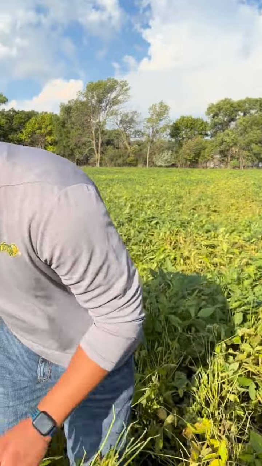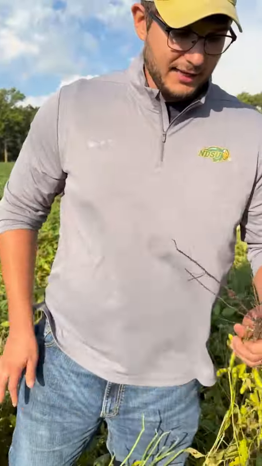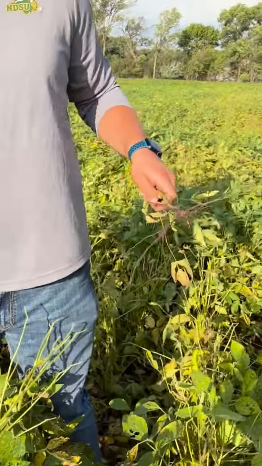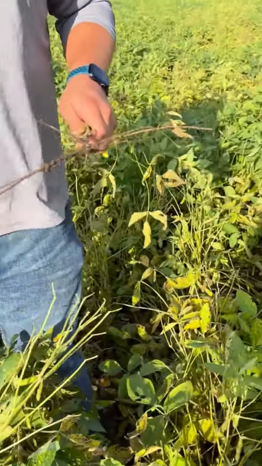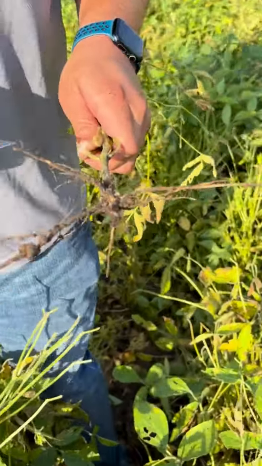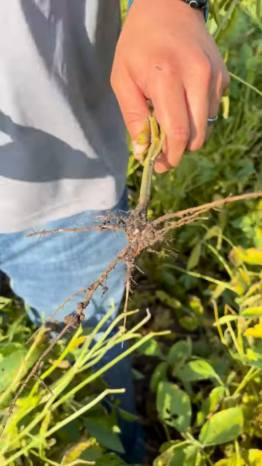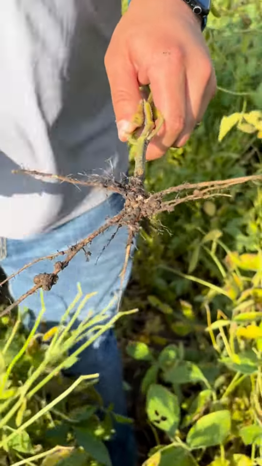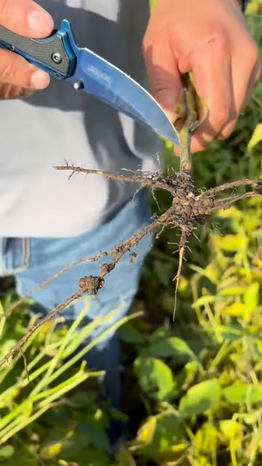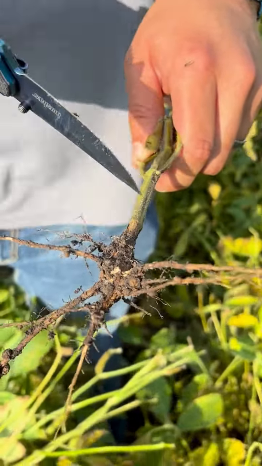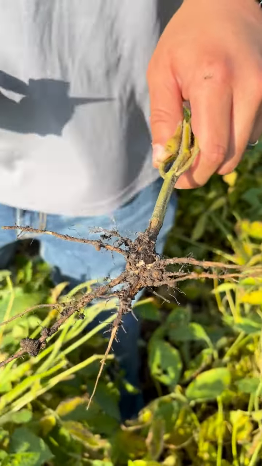Another key diagnostic for identifying sudden death syndrome is pulling plants and looking on that root tissue for blue fungus. Now, this blue fungus is not present on this particular plant, and it is not required for every identification, but we will typically see it around the taproot area of the plant.